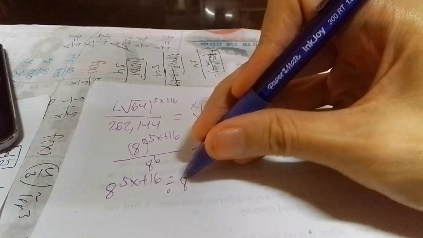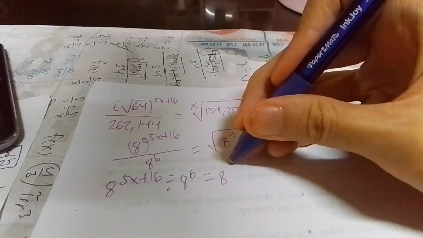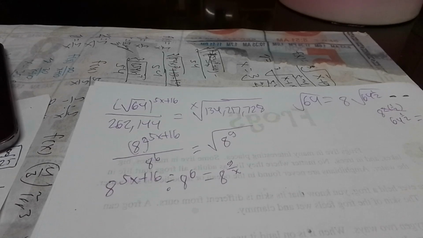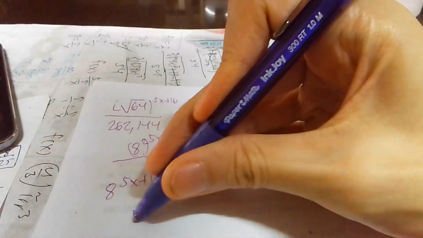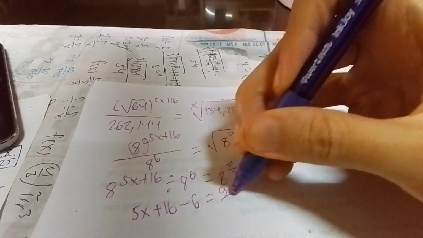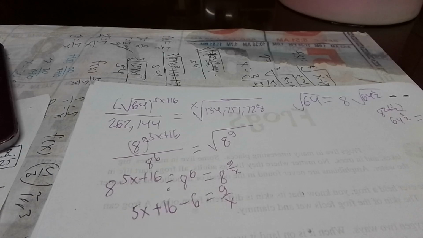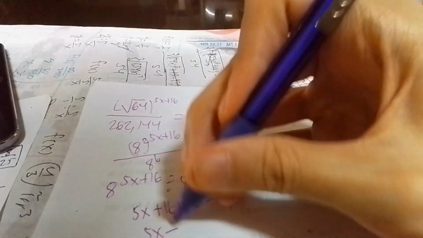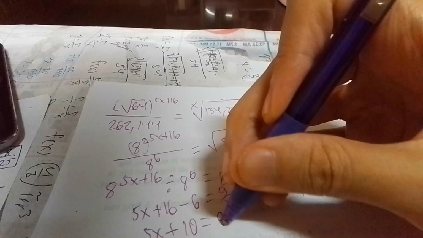So now we have 8 raised to the 5x plus 6 power divided by, remember since it's division, it implies the quotient law. And it's equivalent to 8 raised to the 9 divided by x power. We are still unsure what the value of x is. And now we can just simplify the exponents. So we have 5x plus 16 minus 6 is equivalent to 9x. Right? 16 minus 6 is equivalent to 10. So 5x plus 10 is equivalent to 9x.